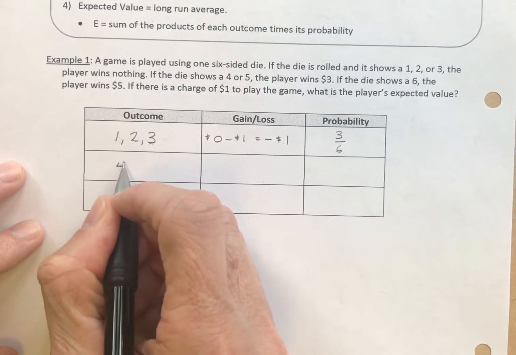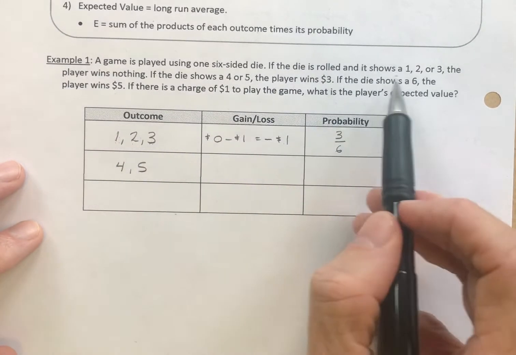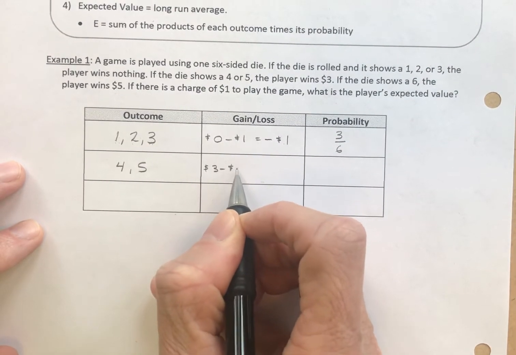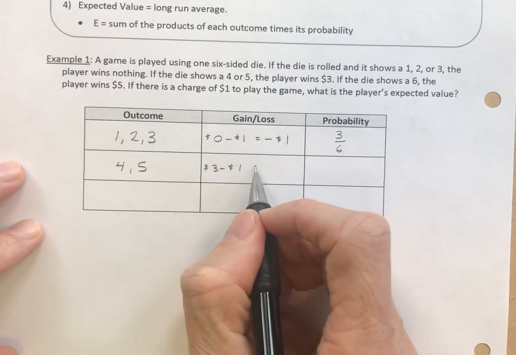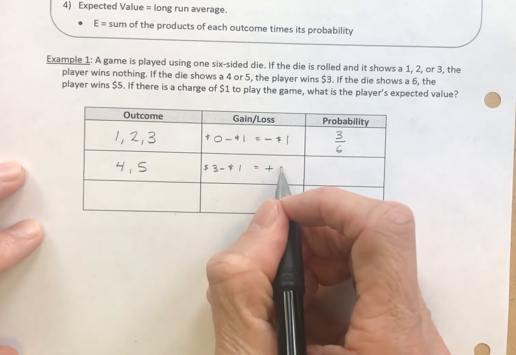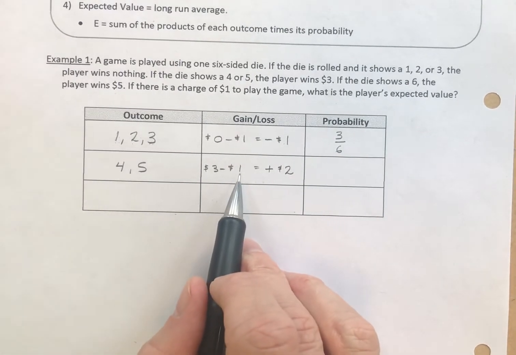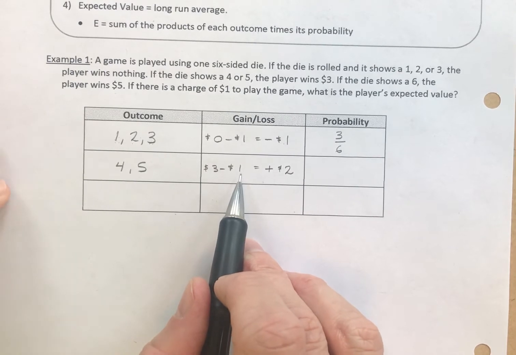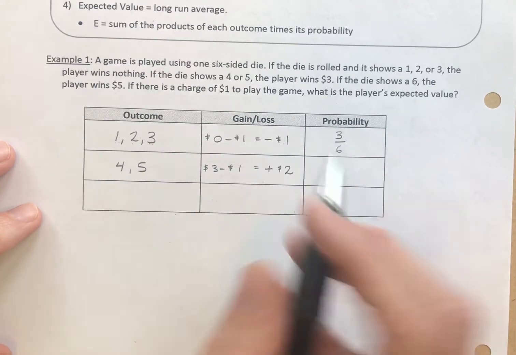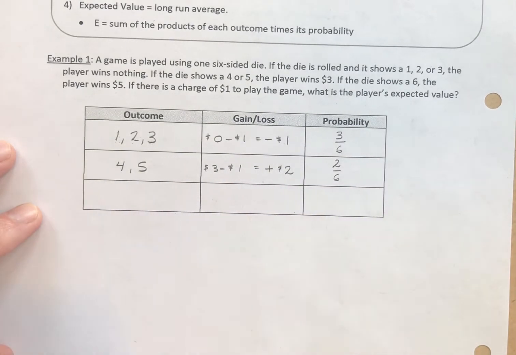What happens if you roll a 4 or a 5? Well, if you roll a 4 or 5, you win $3. But of course, you paid $1 to play. So your gain, I'll use a plus sign for gain, is $2. You won 3, but you paid $1 to play, so you didn't gain $3, you only gained 2. And what's the probability of rolling a 4 or a 5? Well, there are 6 outcomes, and 2 of those are a 4 or a 5.